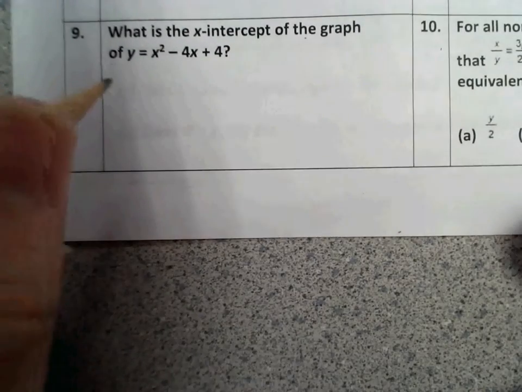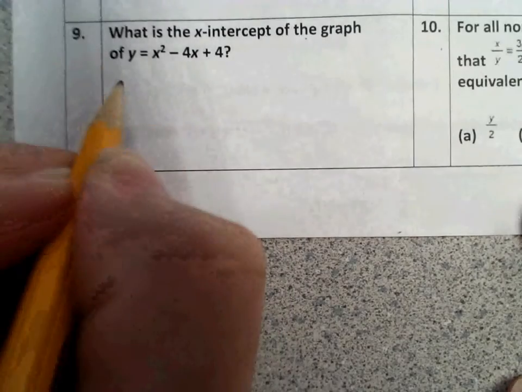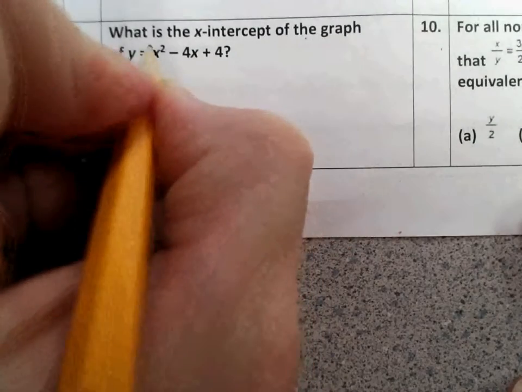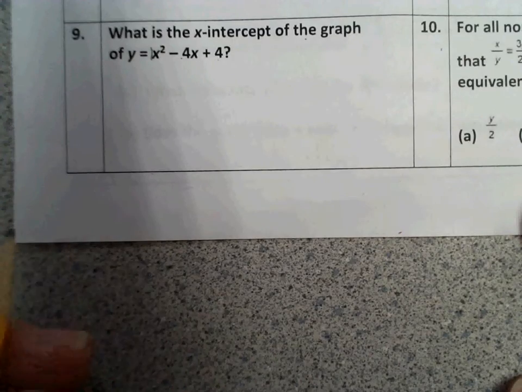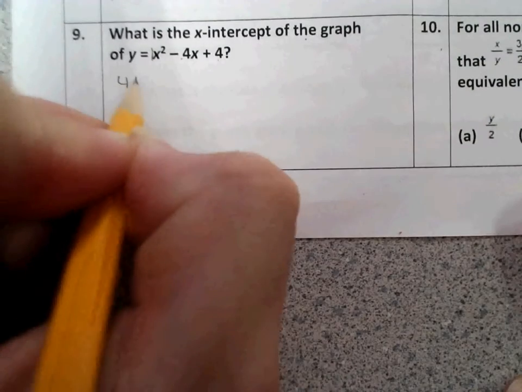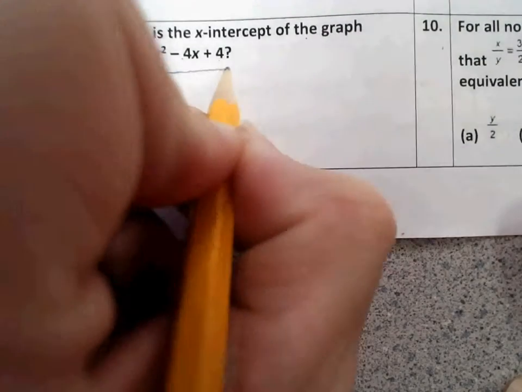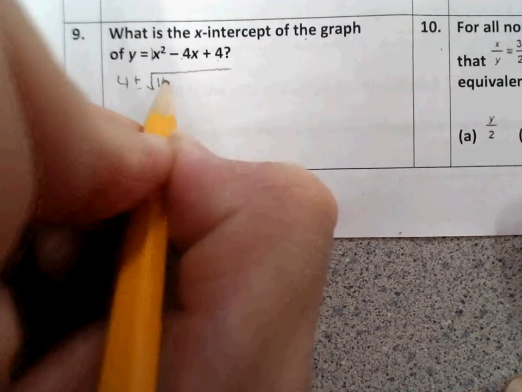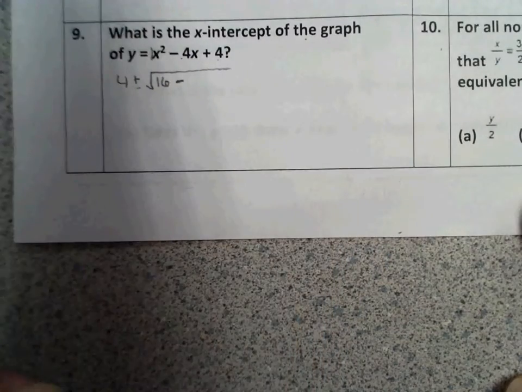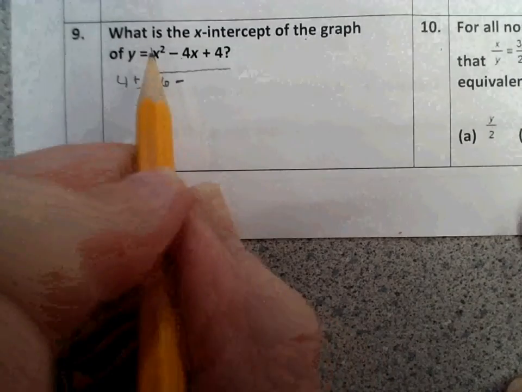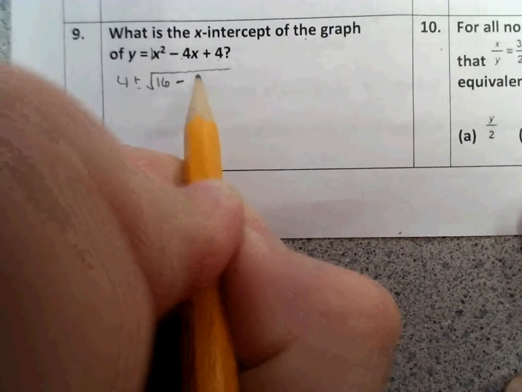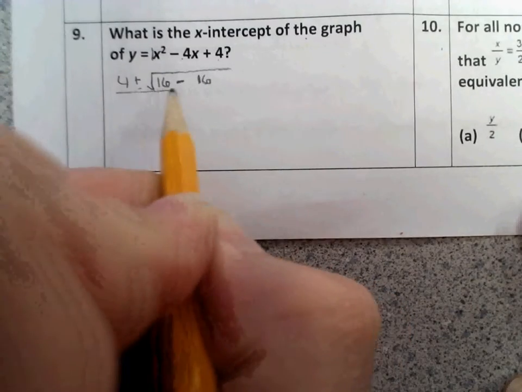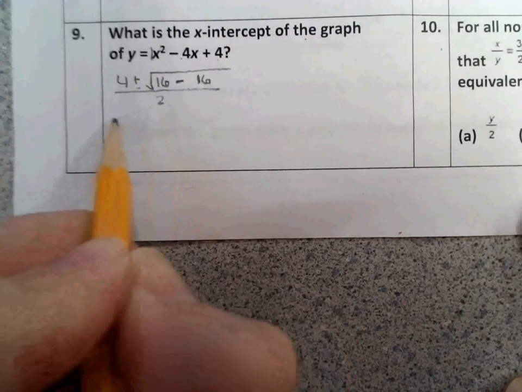formula. So if we have the quadratic formula x equals negative b, so a is 1, b is negative 4, c is 4. Negative b, that would be negative negative 4, just 4, plus or minus the square root of b squared, negative 4 squared would be 16, minus 4 times a times c. 4 times 1 is 4 times c, another 4, is 16, all over 2a. 2 times 1 is 2.